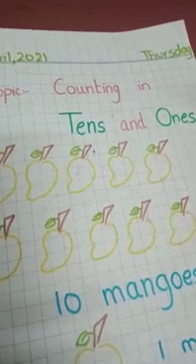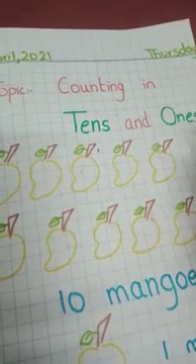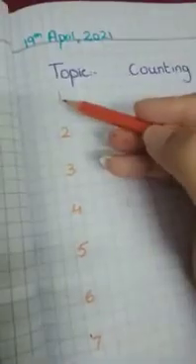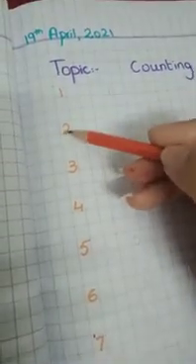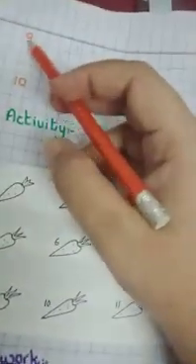Before we start to learn about what is tens, we have to know the meaning of ones. Now look here. 1, 2, 3, 4, 5, 6, 7, 8, 9.